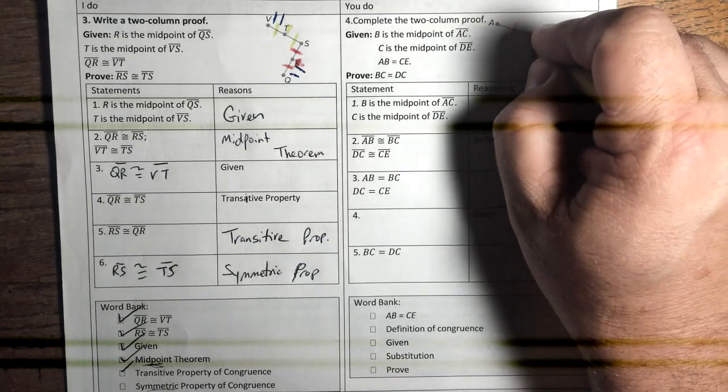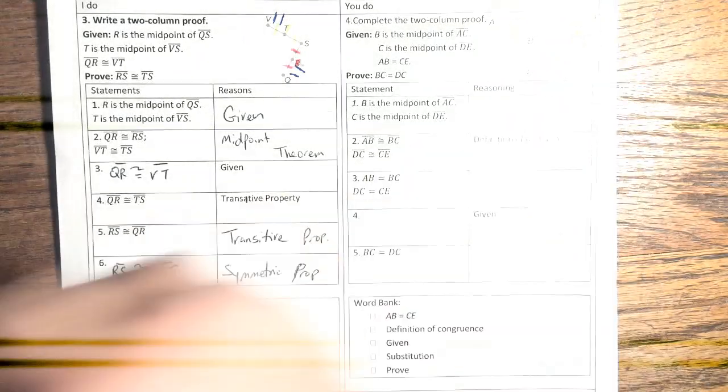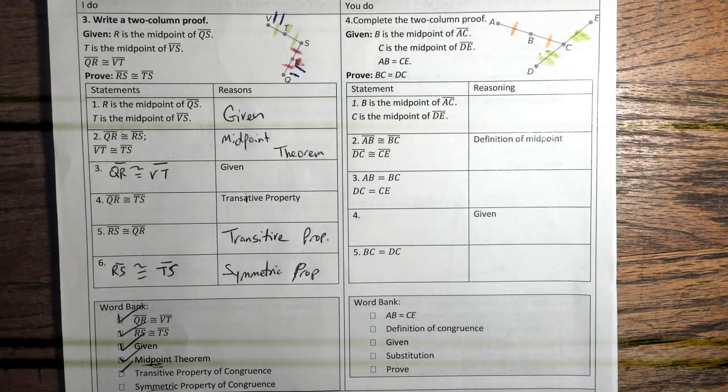If you can't tell, that's 2 marks. Sorry, it's crayons. I can't help it. They also tell us that AB is equal to CE. So equal, not congruent, so I'm not going to put congruent marks. They want us to prove that BC is equal to DC.